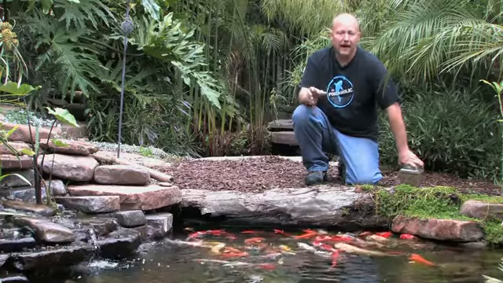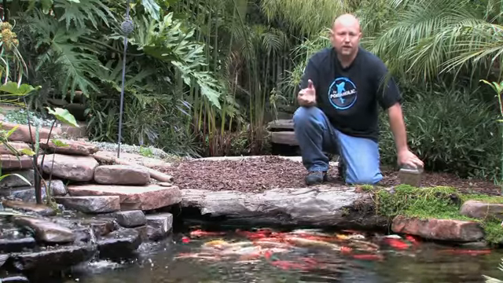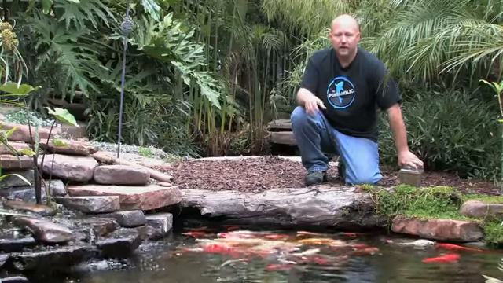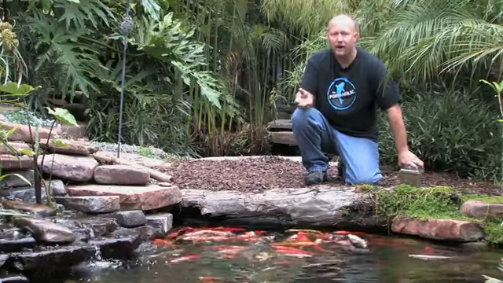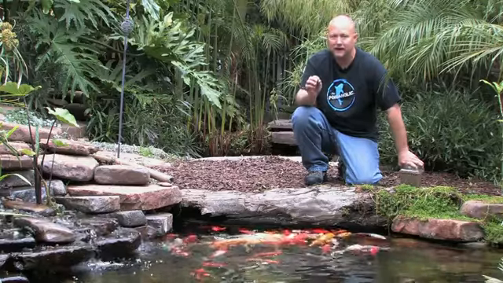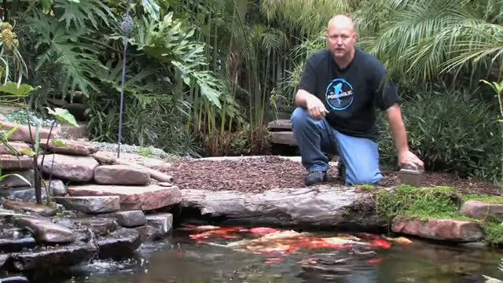We built this pond about 8 years ago, and it's always a crowd pleaser when we have our pond tours. But there's some specific things that we did here that sometimes people overlook, and they don't understand why they like it so much. So we're going to point those things out specifically today so you can use them in your own backyard.